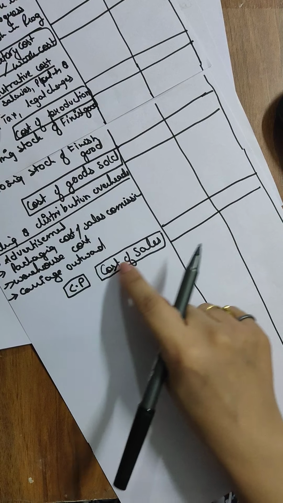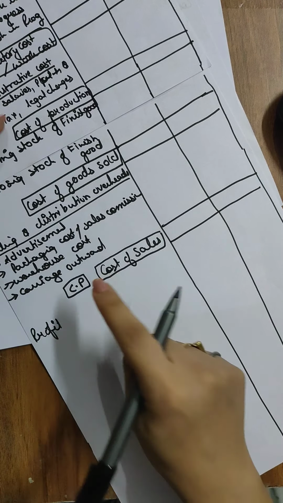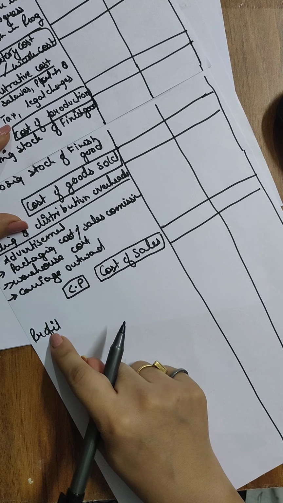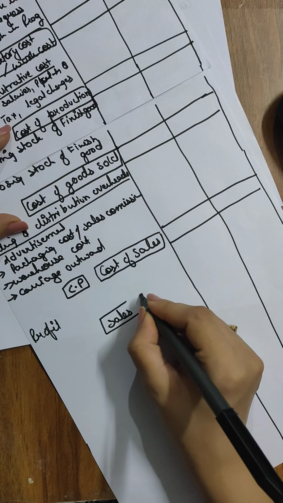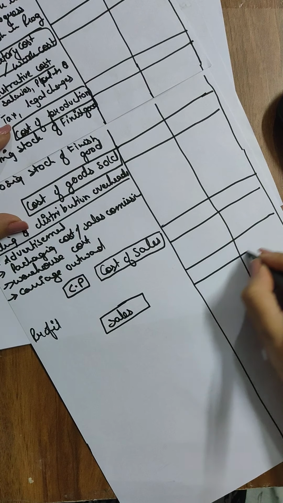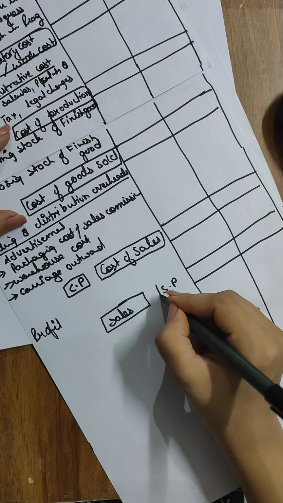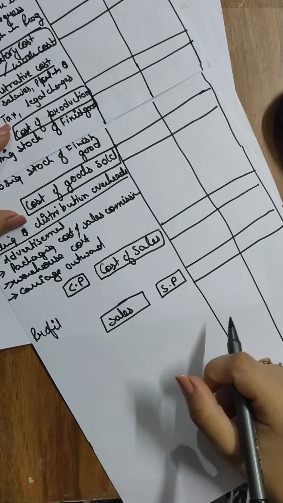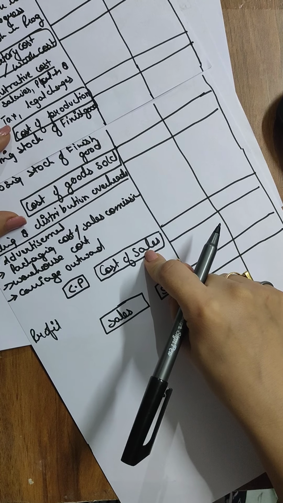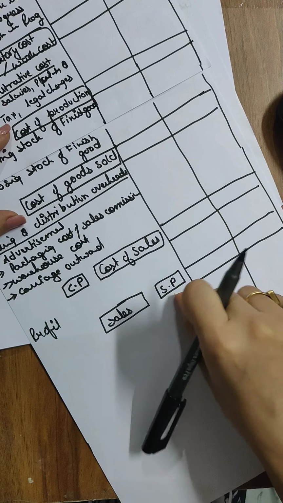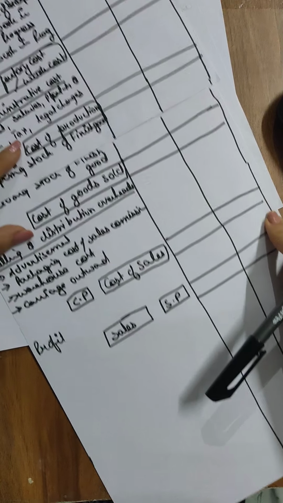Once we have calculated the cost of sales, if we are given our profit, then on the cost price, if you add your profit, you will get your sales over here. Or sometimes in the questions you are given the sales, that is your SP. So if you are given the sales and you have computed the cost of sales, then from the SP, if you minus the cost price, you will get your profit over here. So this will come as an answer.